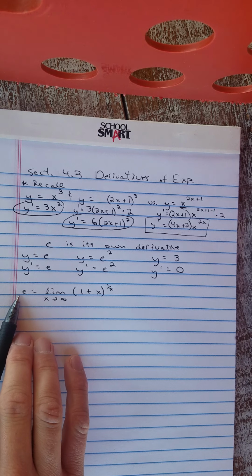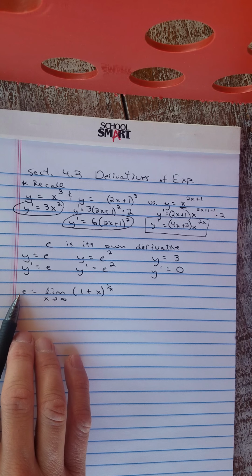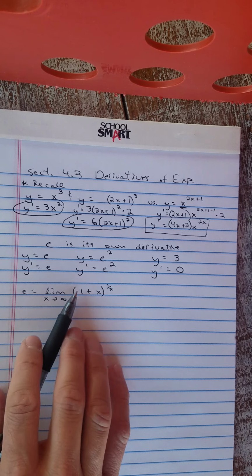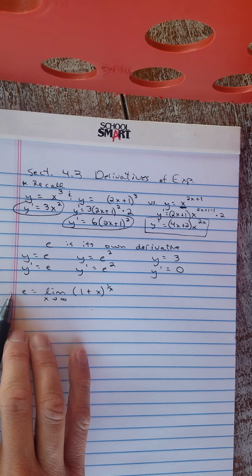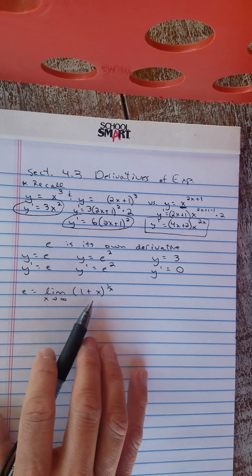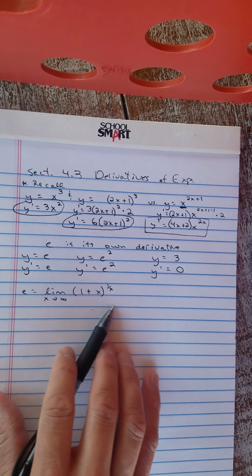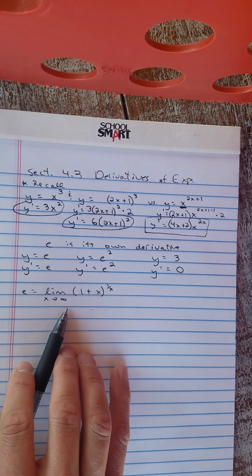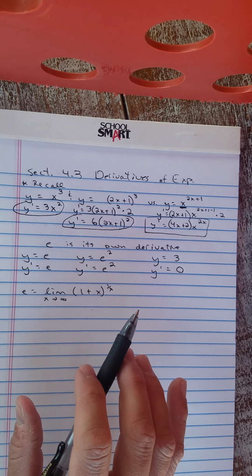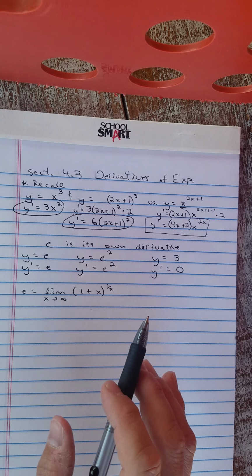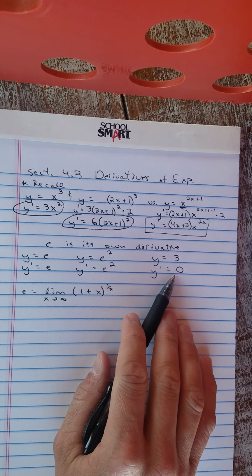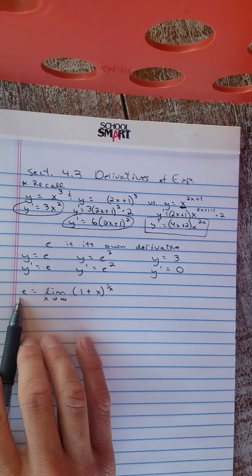So e is not an actual number. It has a numerical approximation, 2.718, but e by its very definition is not a true value. It is a limit. So the fact that e is a limit means that it can bypass the rules of differentiating other numbers because it's not a true number.